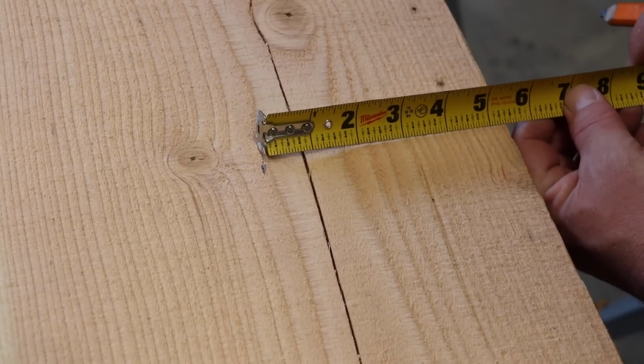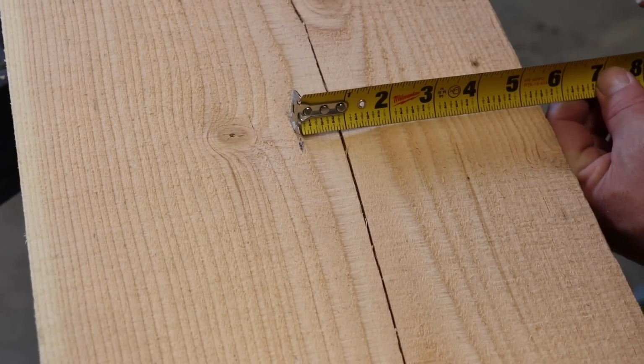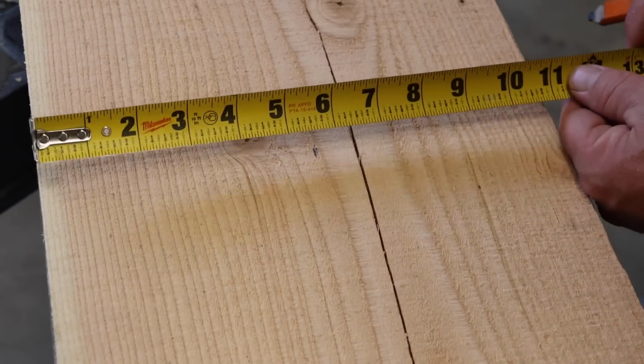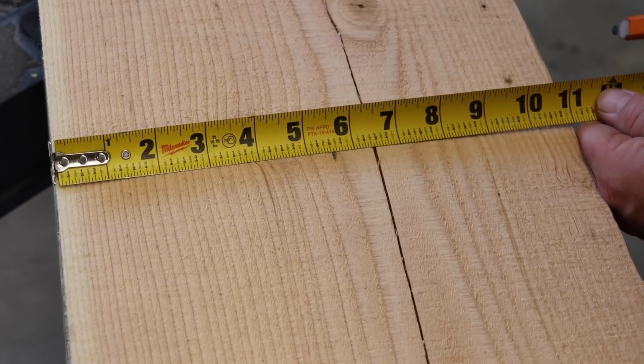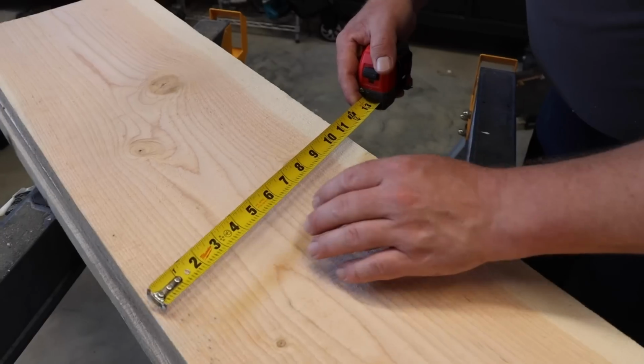So if we look here, now we're going to measure half of this board is 5.5 inches, and let's go to the other side here, and it's 5.5 inches. So that one worked really well.